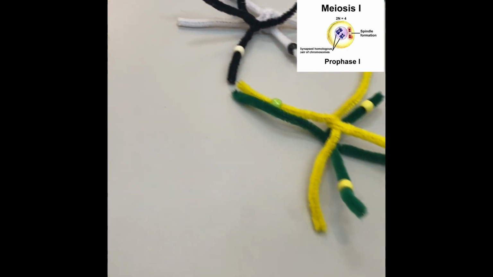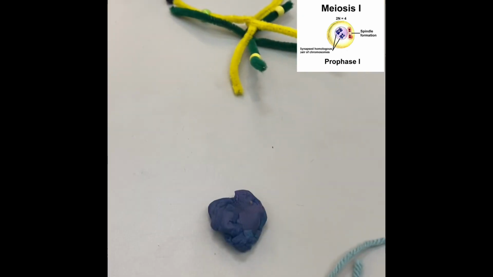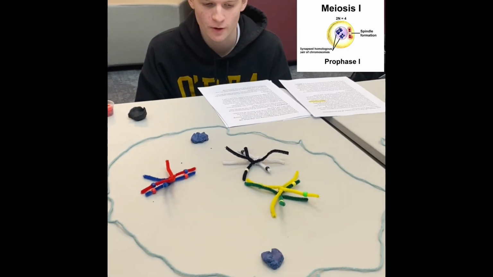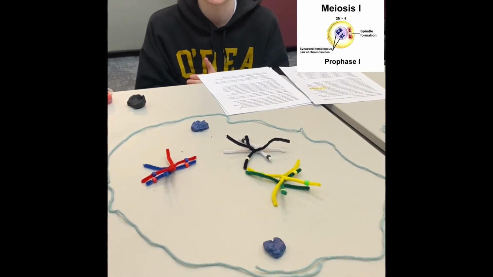And each chromatid now looks completely different from their genomes, and it looks completely different from their parents, but they still have similar DNA from their parents. So yeah.